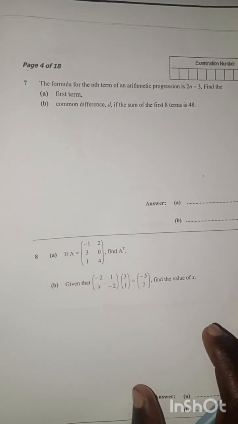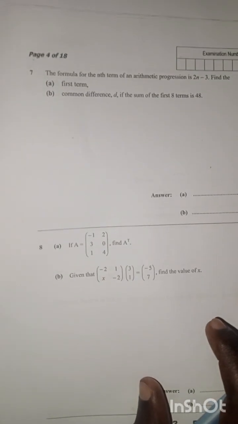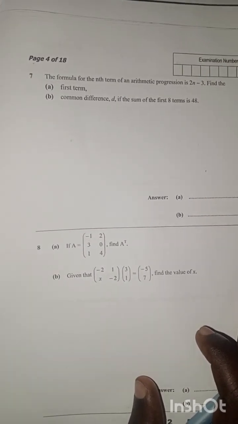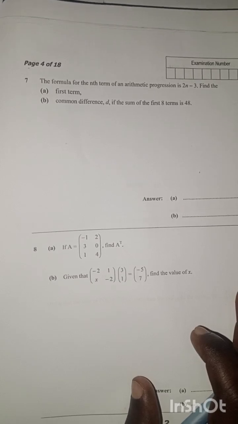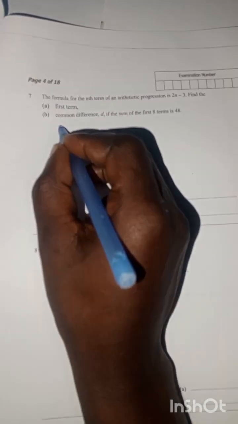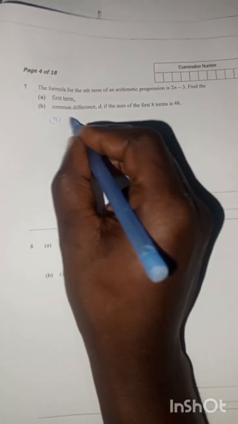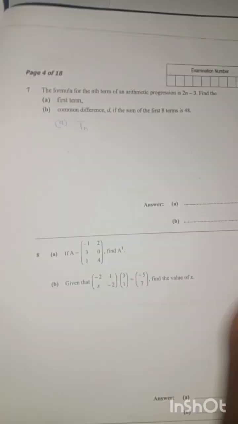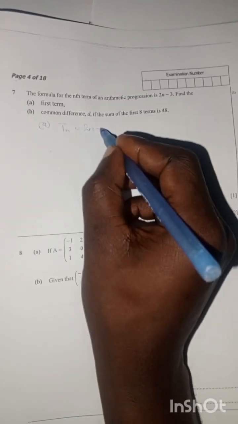Let's forge ahead. Right now we have question 7, very simple. The formula for the nth term of an arithmetic progression is 2n minus 3. Find the first term. Since the question wants us to find the first term, what you need to do is replace n with 1. So tn is equal to 2n minus 3.